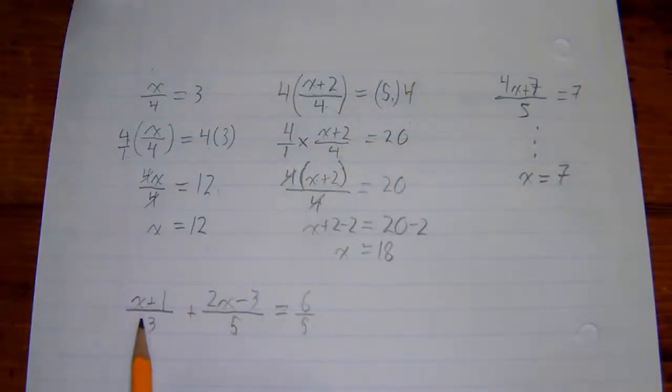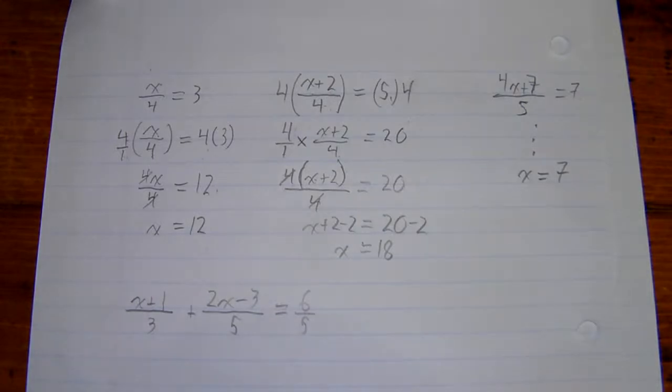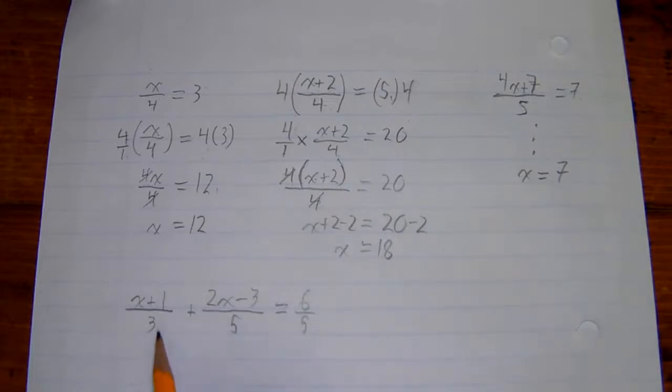So I could multiply everything by 3. And when I do that, this first fraction is not going to be a fraction anymore. It's just going to be x plus 1. But these next 2 will still be fractions. So then I would need to multiply everything by 5 to make these 2 fractions go away as well. But the trick is that I can combine this all into one step, and I can say, okay, I want to get rid of the fraction with 3 denominator and 5 denominator.